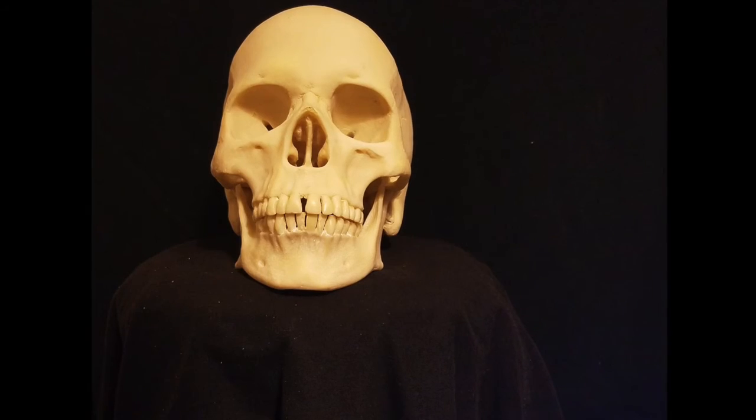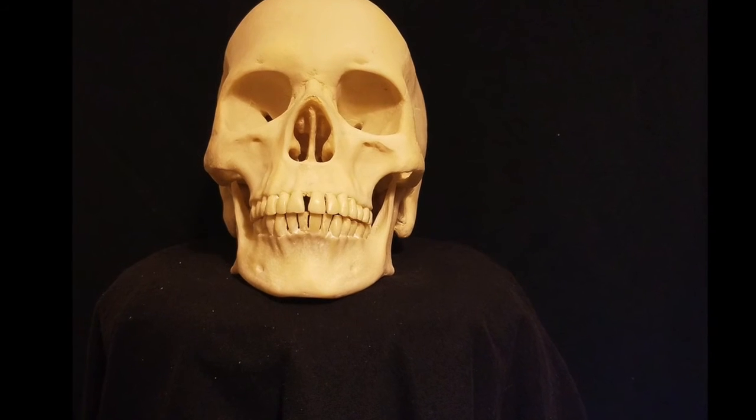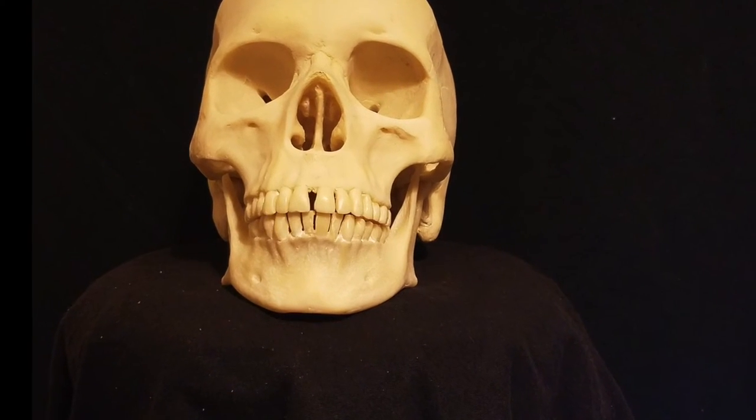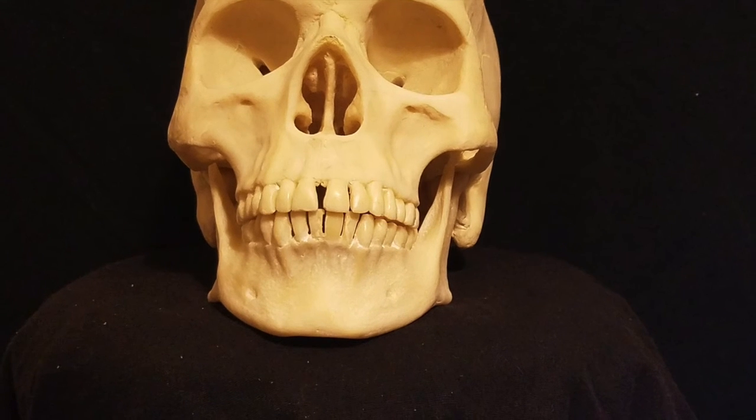In conclusion, the bony orbits are structures that hold and protect one of the most valued senses, sight.